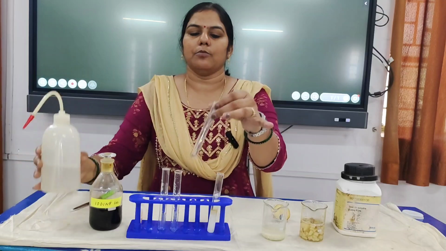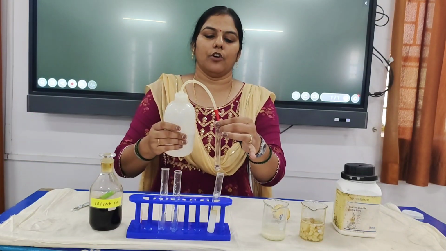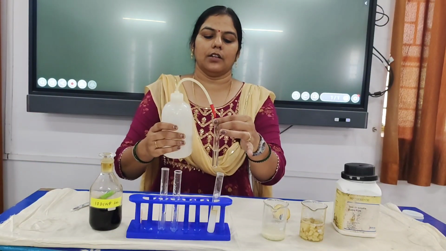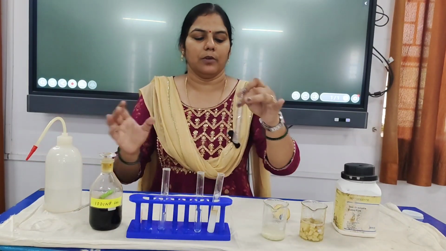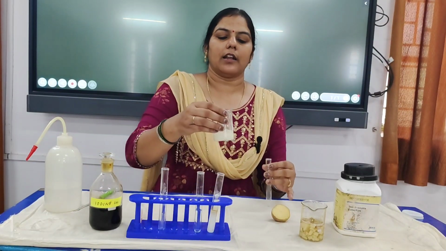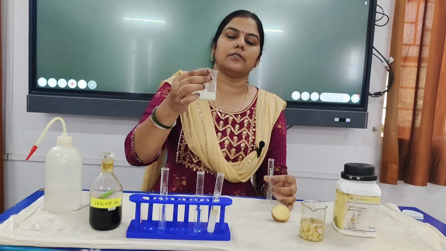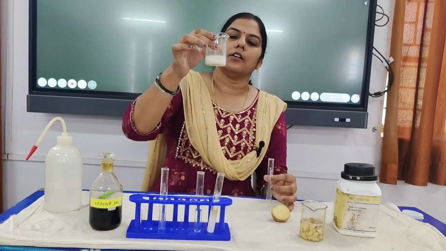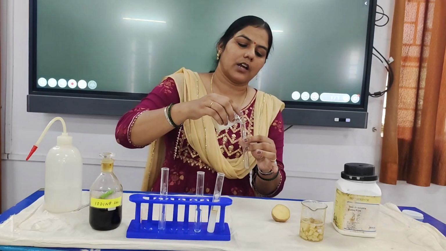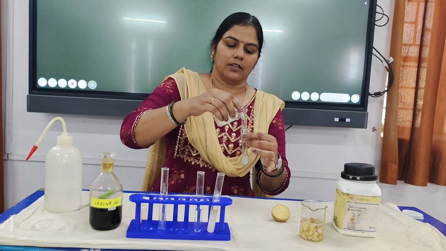In the second test tube, I am adding plain water. This will serve as a negative control. Then in the third tube, I am adding rice water. This is just rice soaked in water, and I will take the water in which the starch from the rice has come out.